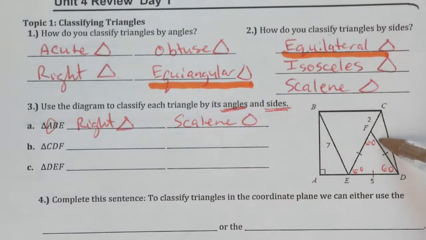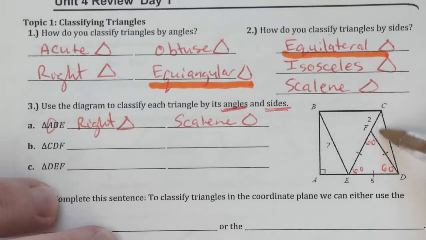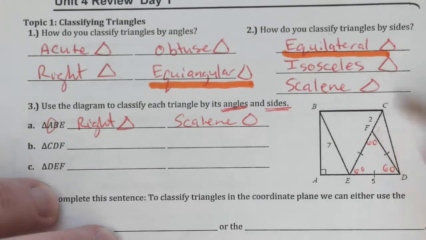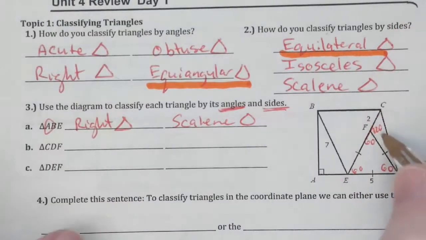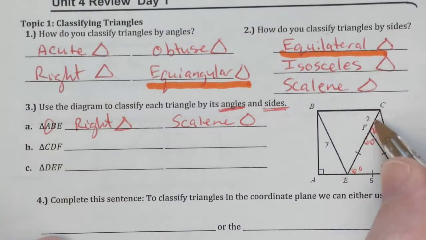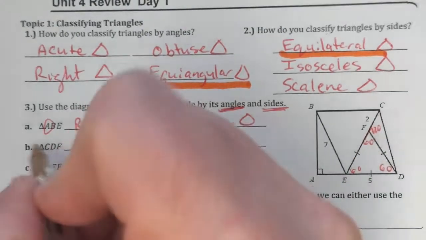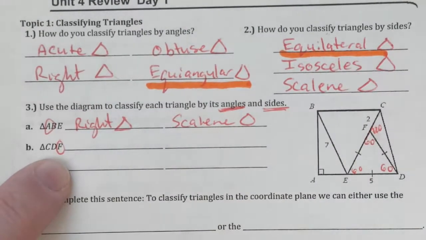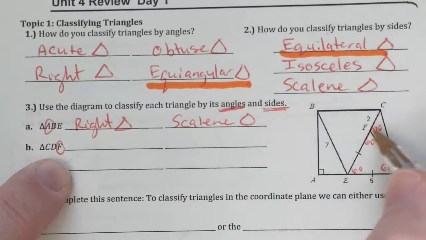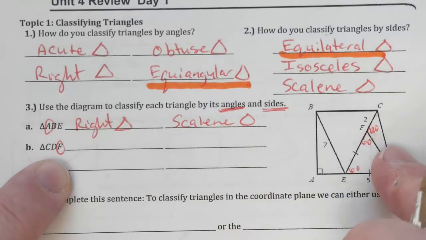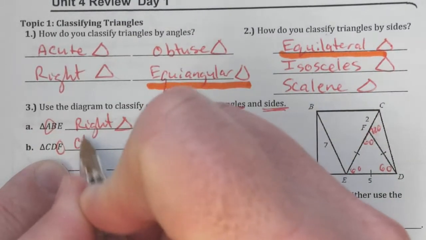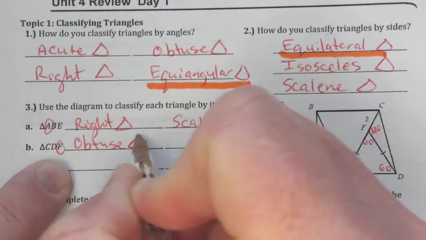And I mean, just looking at this, I can really tell that that's bigger than 90 degrees. But if this is 60, this would be 120 to complete the rainbow of a straight line. So this angle right here would have to be 120. That is obtuse. So one of these angles, so the letter F, helped me make the decision that one of these angles is greater than 180. Sorry, one is greater than 90. So that is an obtuse triangle.